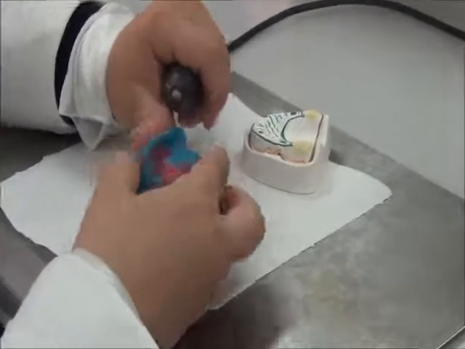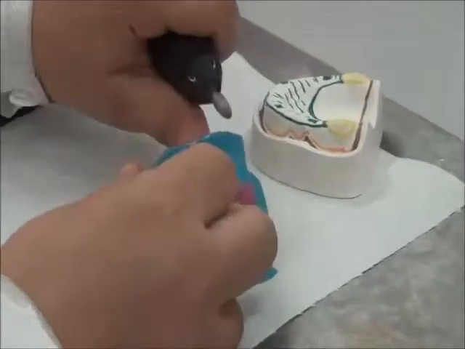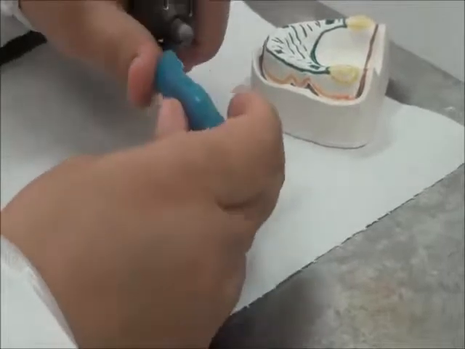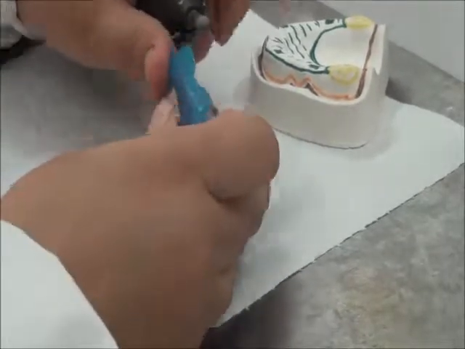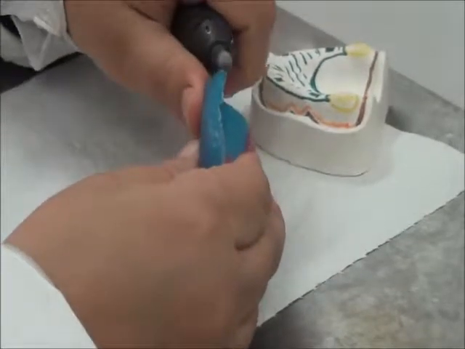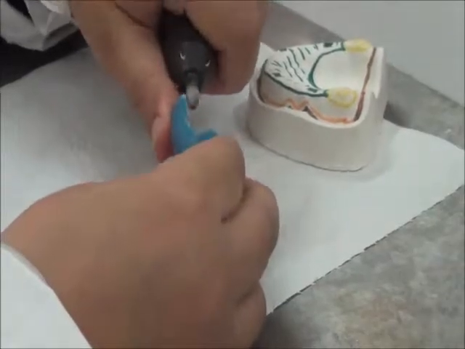So we need to work with the cast. If I'm doing a border, we don't point with the bur onto the surface. We put the full length of the bur on the surface. This is the full length of the bur, and I'm simply running over the border just to remove sharp areas.